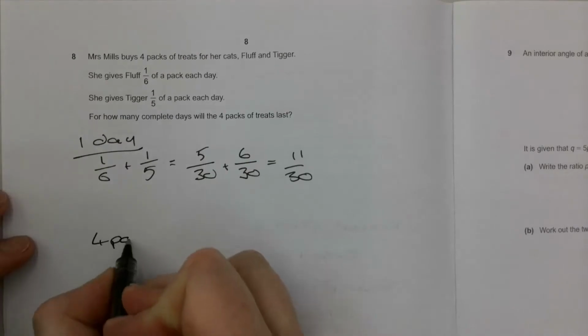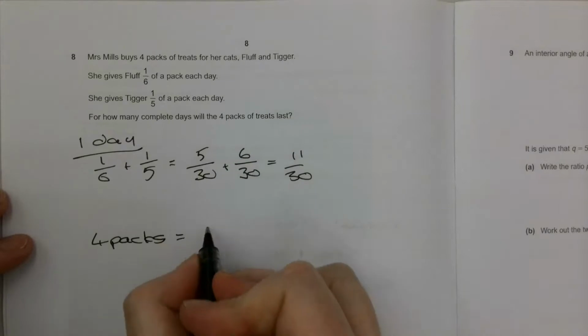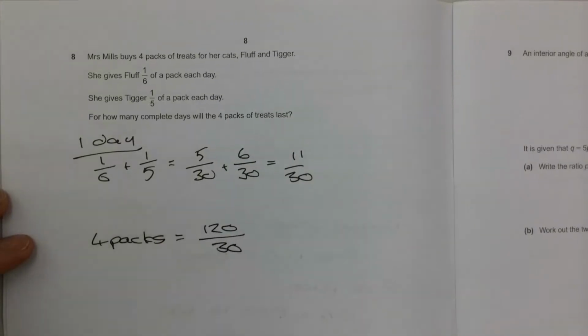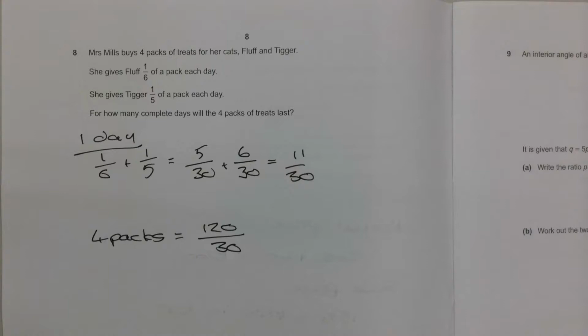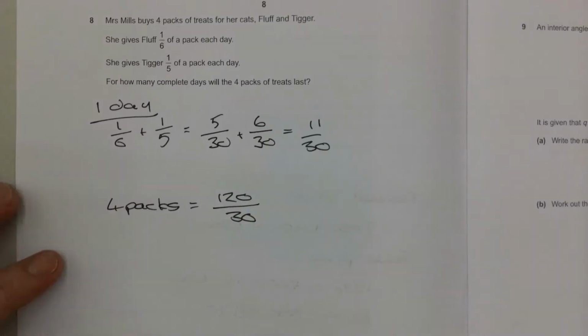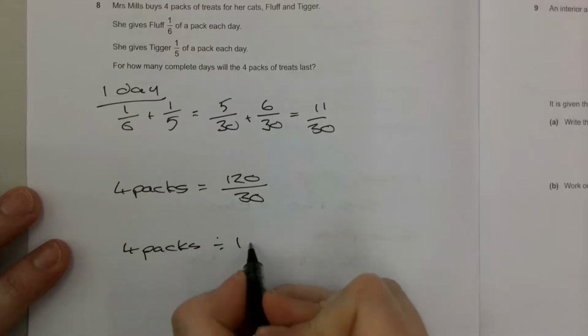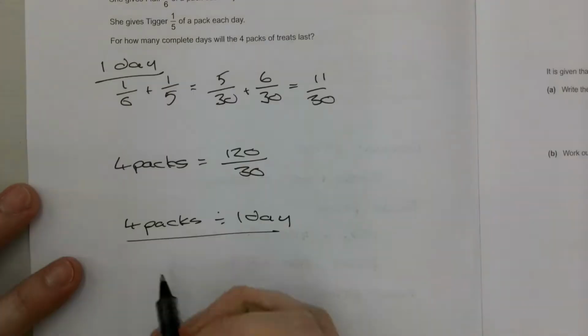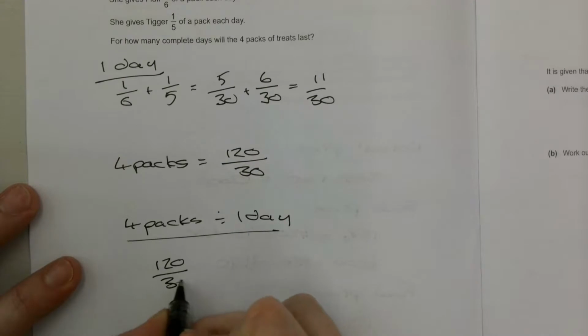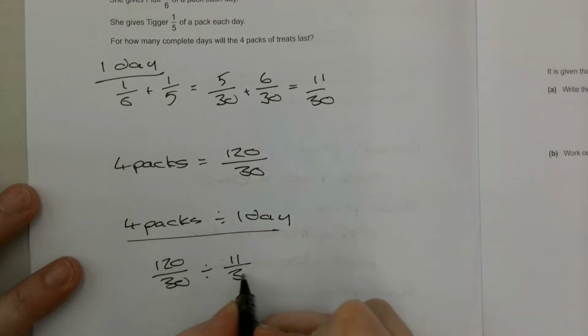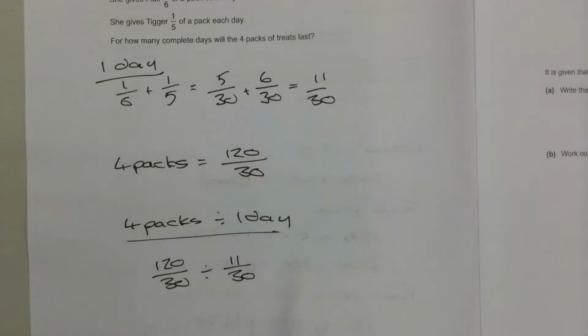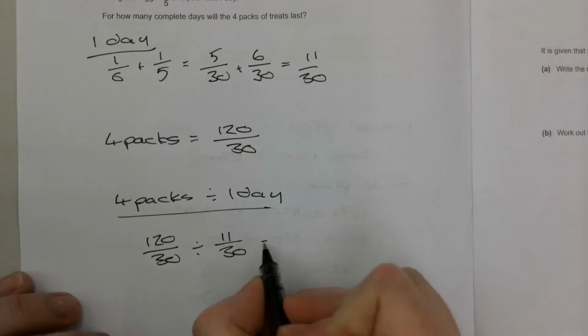4 packs is the equivalent to 120/30ths. So that's basically 30 times 4 for our numerator. So if we then take our packs and divide it by how much is eaten in a day, that's 120/30ths divided by 11/30ths. We're going to use keep flip change, or our reciprocal of 11/30ths, to turn it into a multiplication.